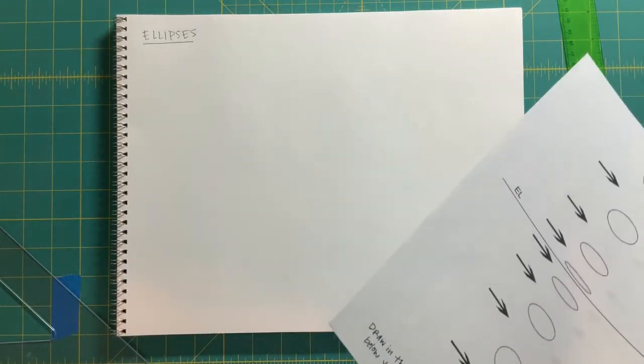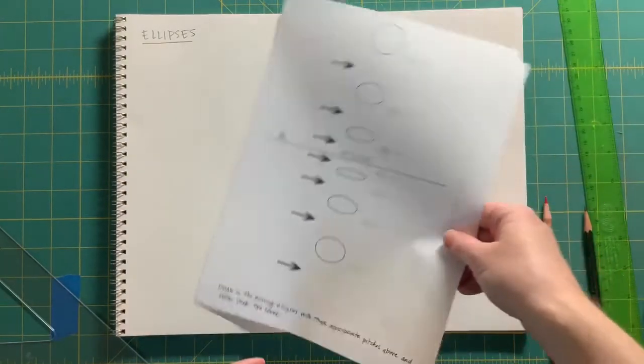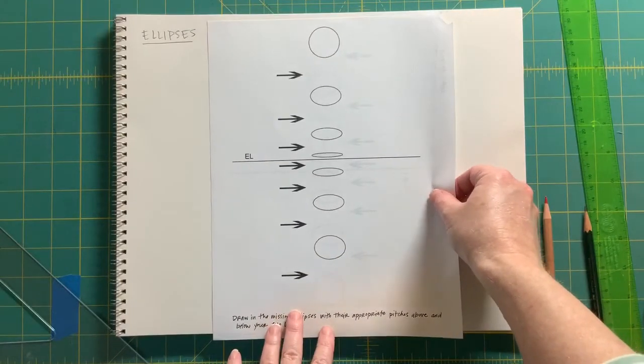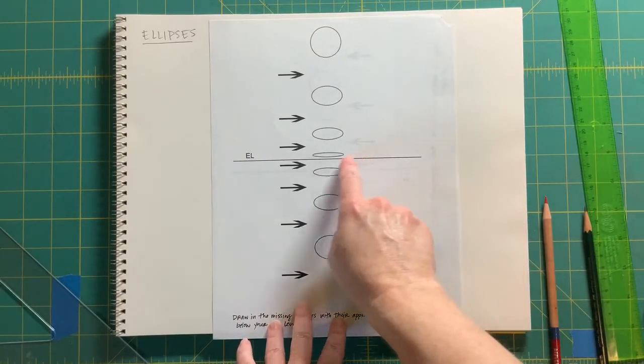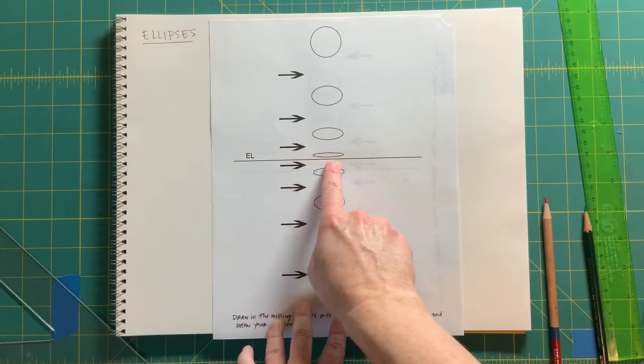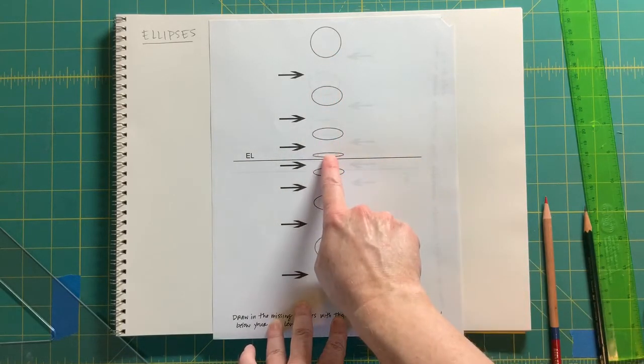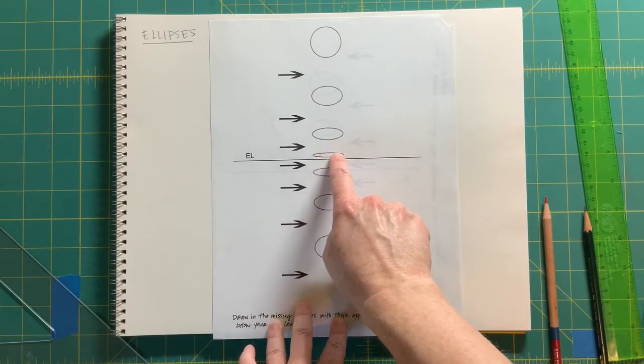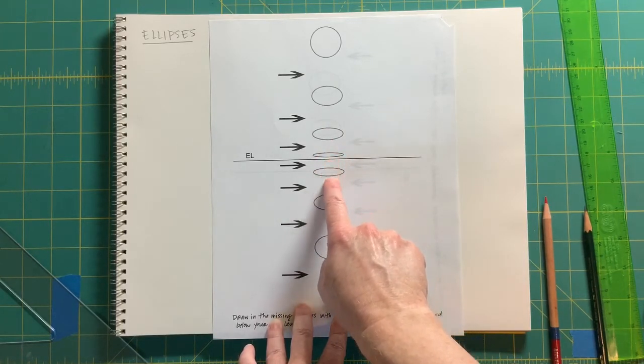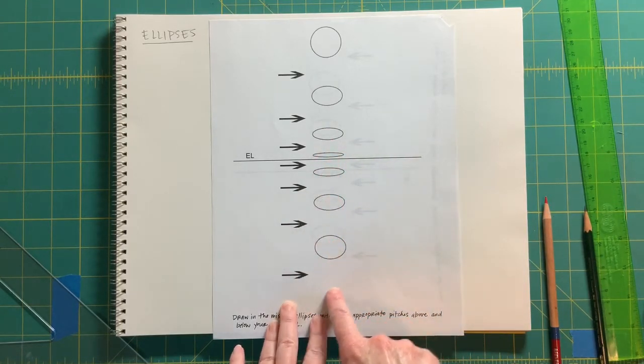So a worksheet that I sometimes give students and work with is something like this as well, where you have the eye level, EL, eye level, right there, and as the circle gets closer to the eye level, it gets skinnier, and as it gets farther away, it gets rounder.